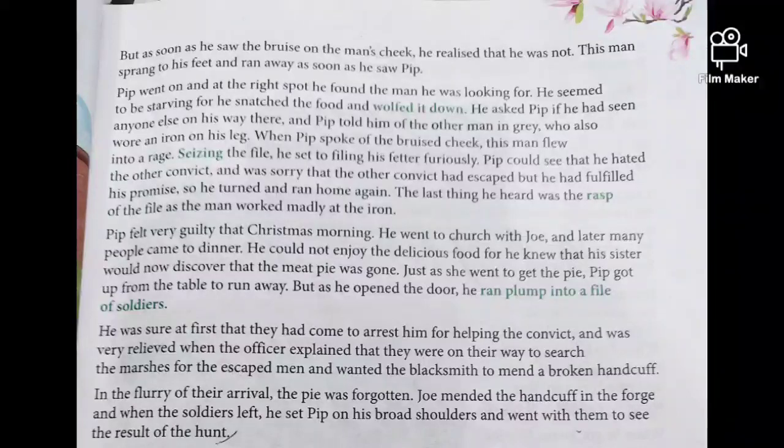Just as he was about to reach, he saw the man in grey sitting on the ground with an iron fetter fastened around his leg. After seeing him, this little boy Pip sighed in relief, as he thought this was the man he was looking for. But as he saw an injury mark on his cheek, he understood that he was not the man he was looking for. But when this man saw Pip, he sprang to his feet and ran away from there.